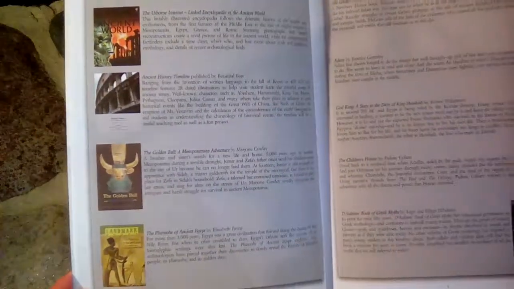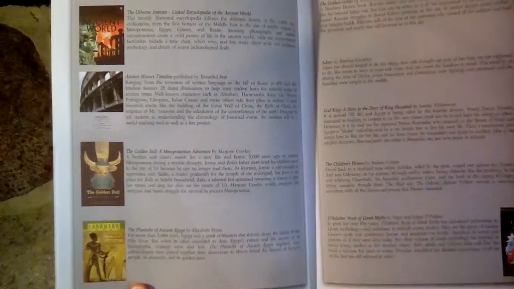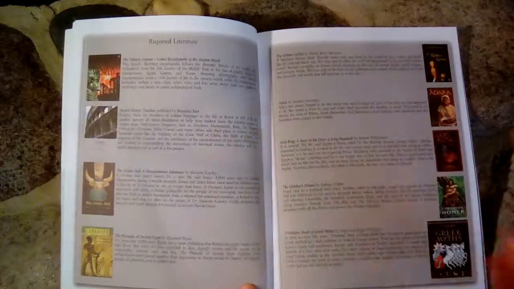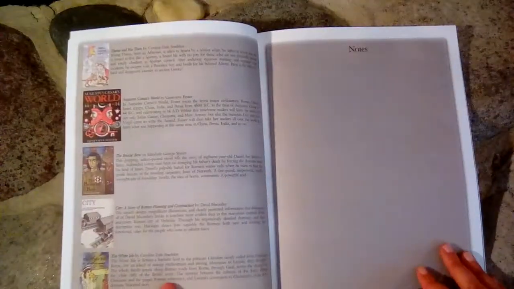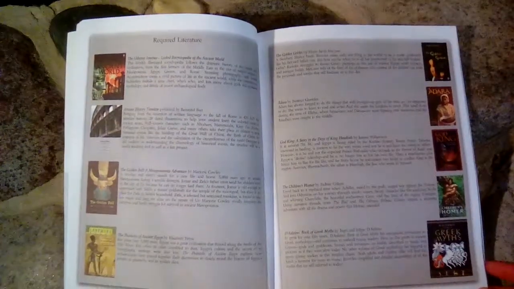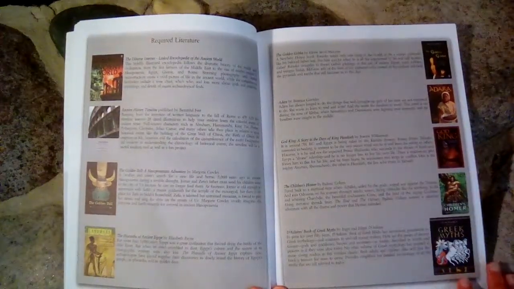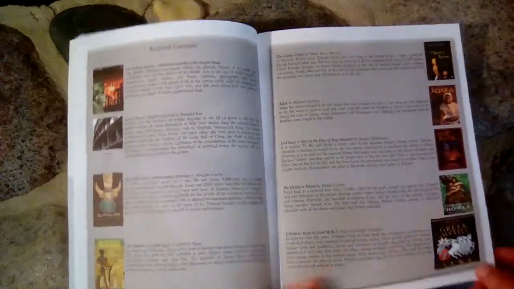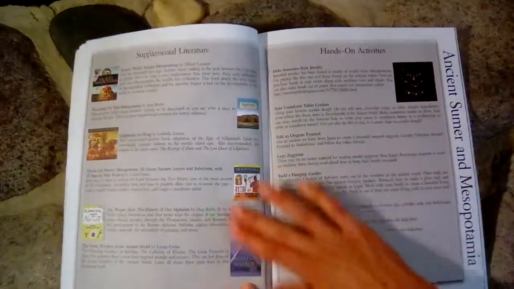So if you would like to use this program, you can just get this book and then purchase the other books individually, or get them out of your library, or you can get the entire package on their website that contains all of the books that you will need. So these are the books, and on this page as well, that you will need in order to do this program. And I do have some of these books, and I will show you those later on. And I also have a timeline to show you later on as well, and you can purchase all those things on their website.